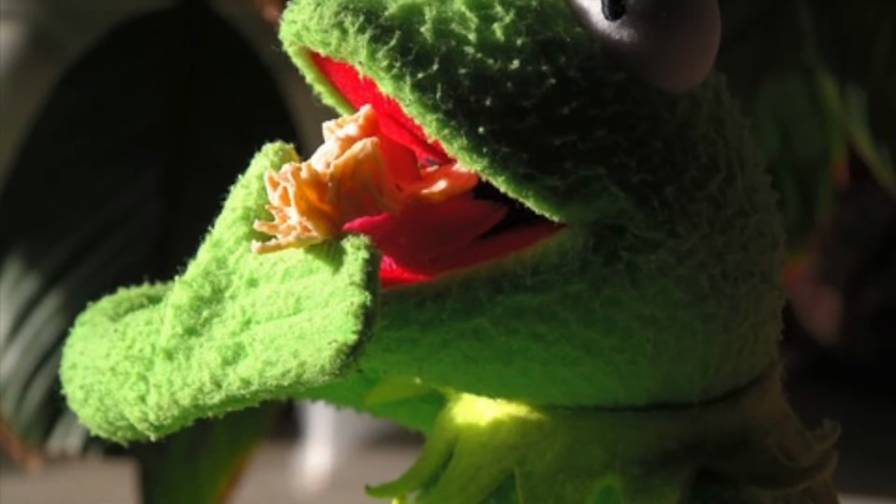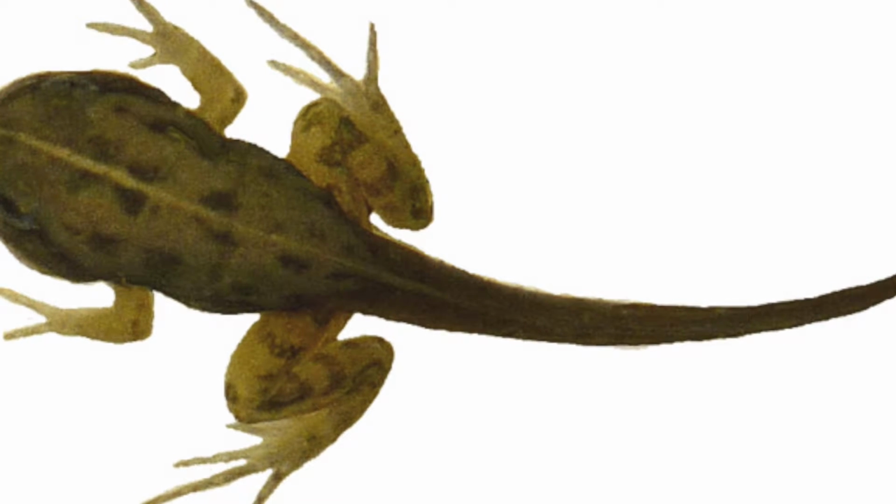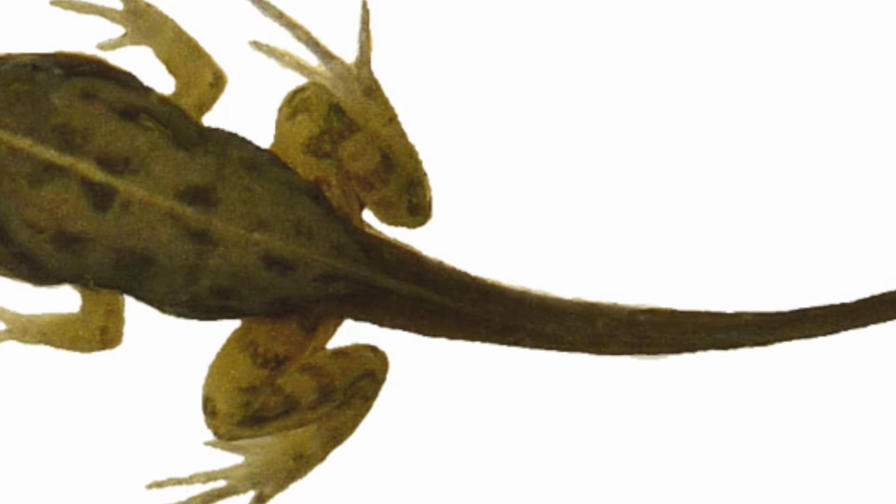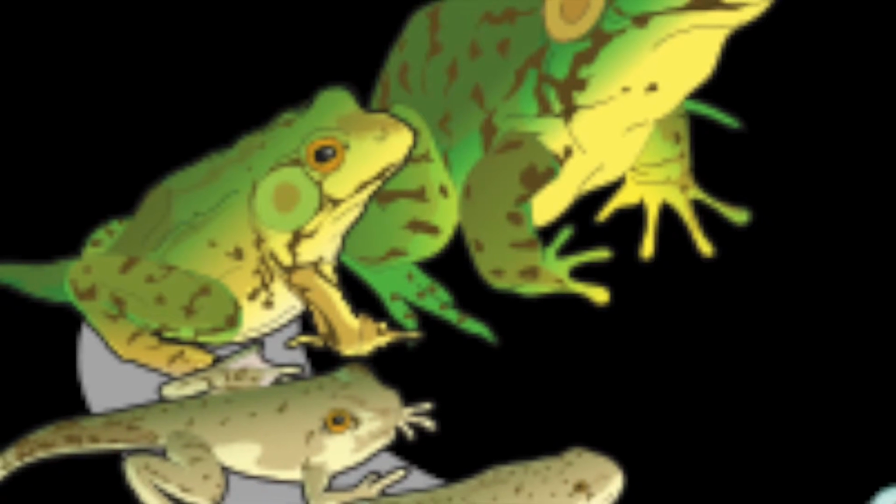Eventually, the frog will find a mate. The female will lay the eggs, the male will fertilize them, and the process begins again.